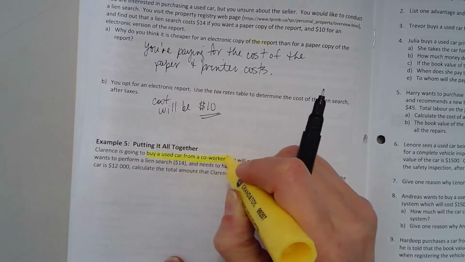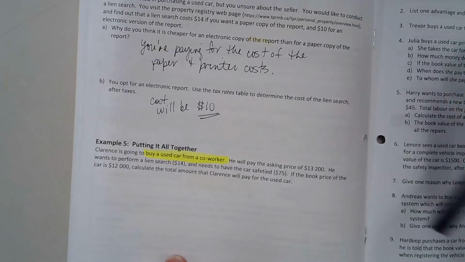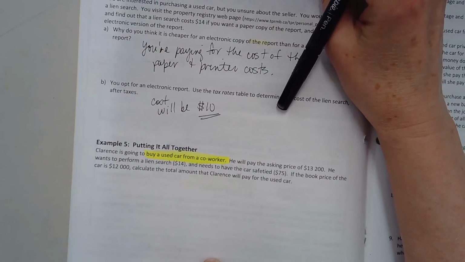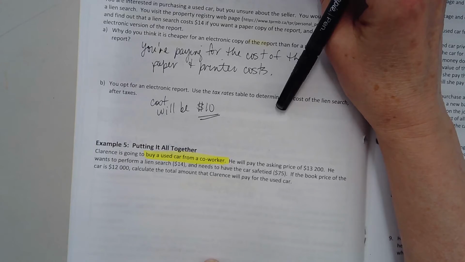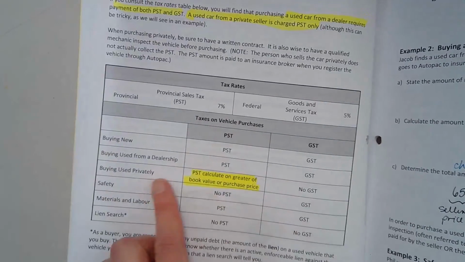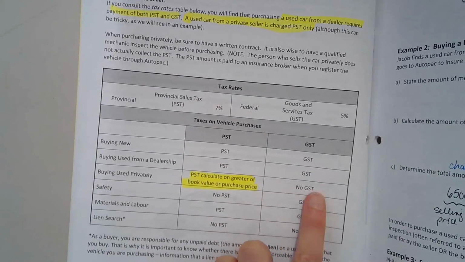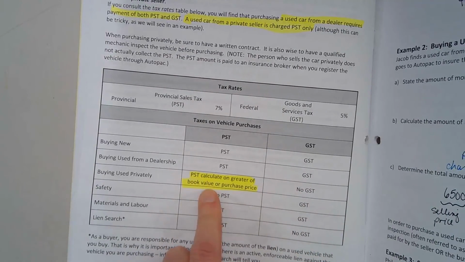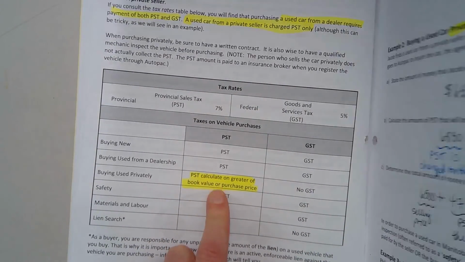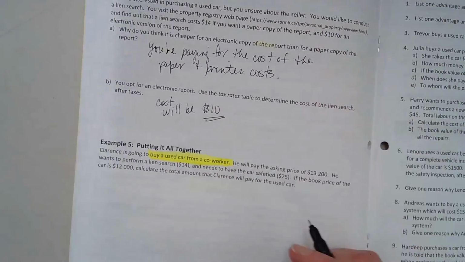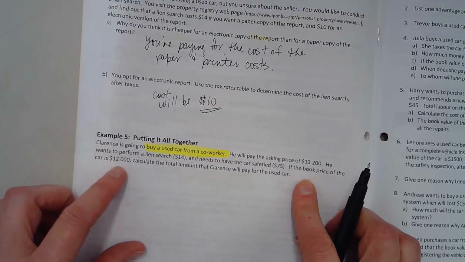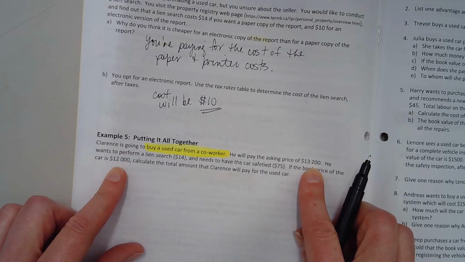What does that tell us? Buying used from a coworker. That's called buying used privately, right? So no GST, PST is charged on the greater of book value or purchase price. Well, which one was greater? Book value or purchase price?